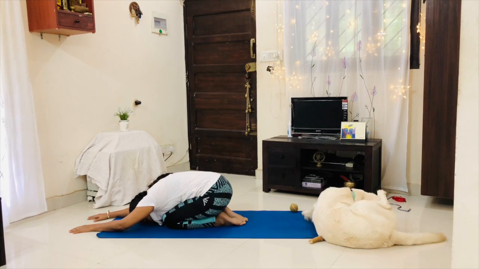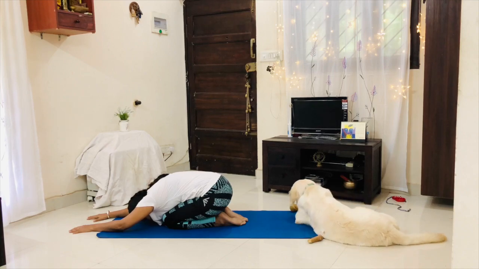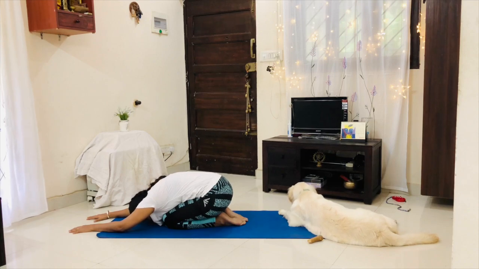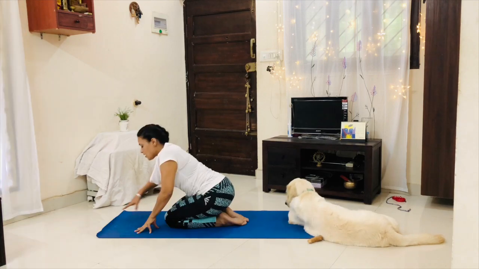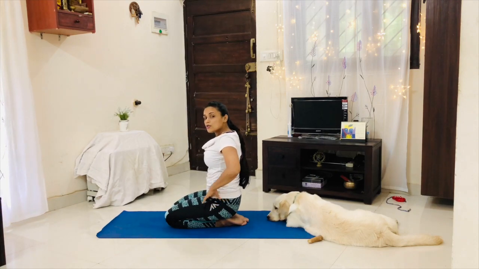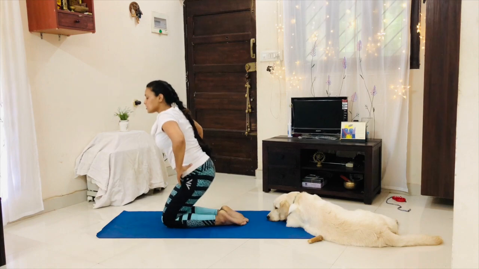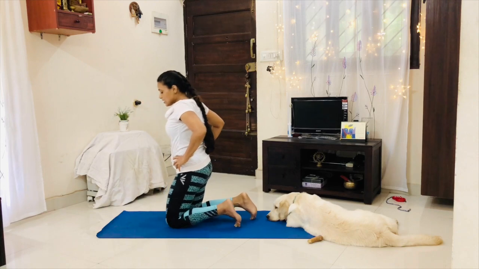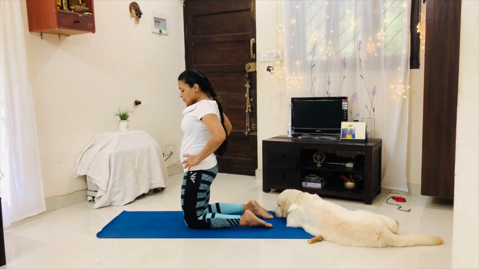Stay here and breathe for 5, 4, 3, 2, and 1. Coming up. Now that our hip flexors are stretched, we're going to try to extend them even more, which can happen in back bends. And one of the back bends that can help us attain that is Ushtrasana or Camel pose.